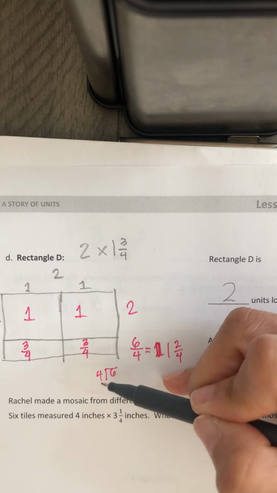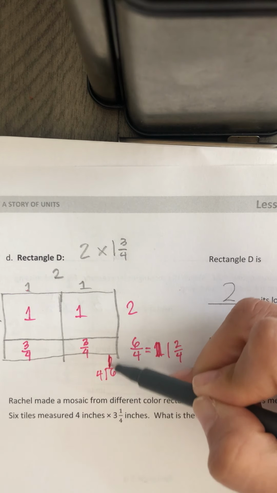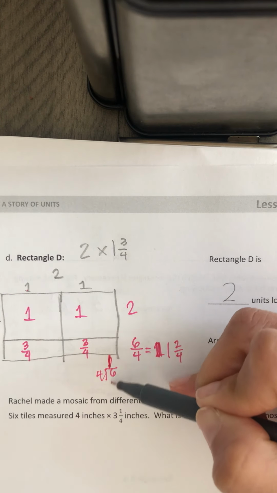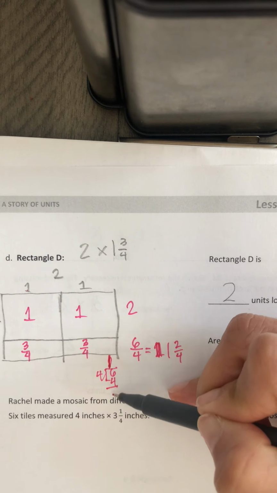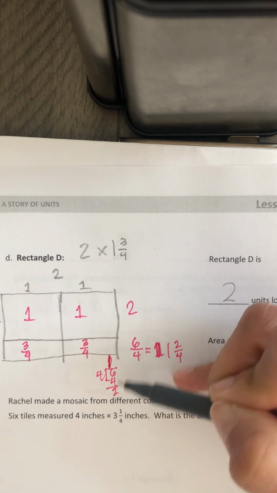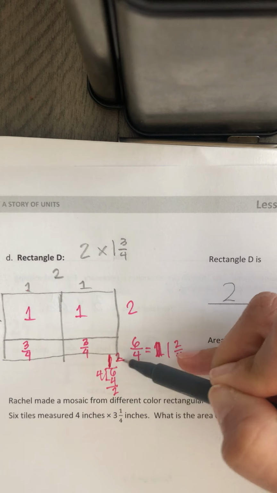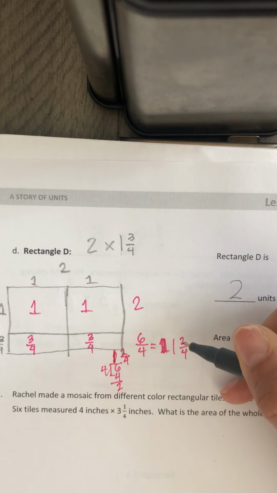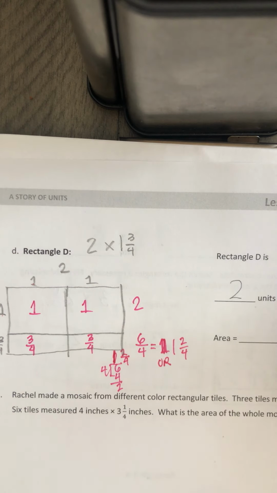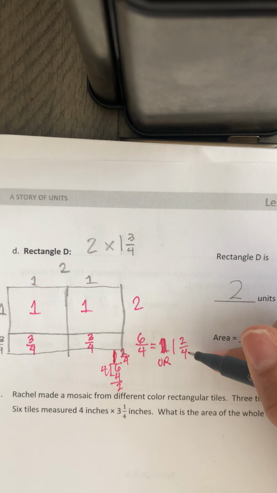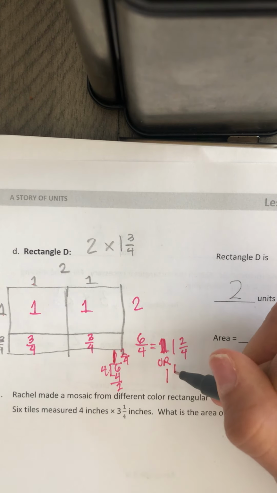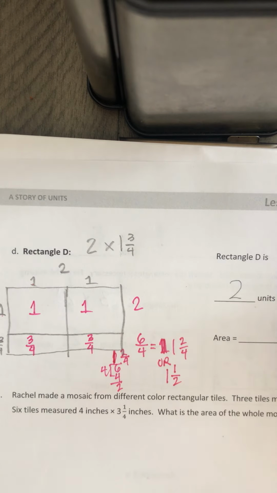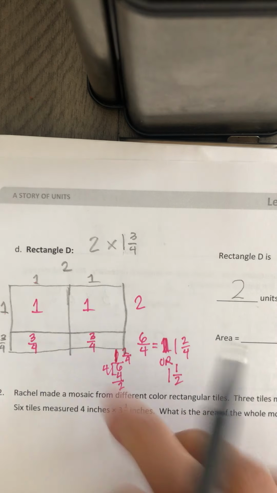For those of you who can't mentally do that, you have to take your 6 and divide it by 4. 4 divides into 6 one time. And you have to subtract: 6 minus 4 is your 2. You remember your remainder becomes your numerator, and your denominator is your 4. So you have 1 2/4. Or do you remember that this fraction is not in simplest form? So you have 1 1/2, right?